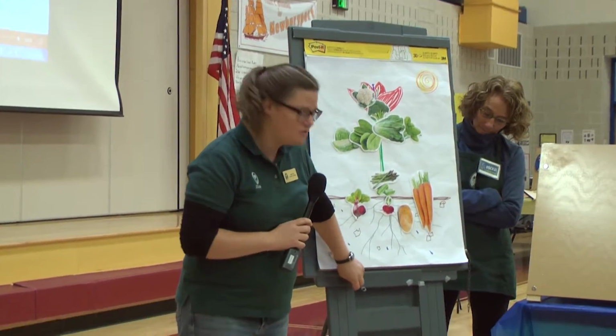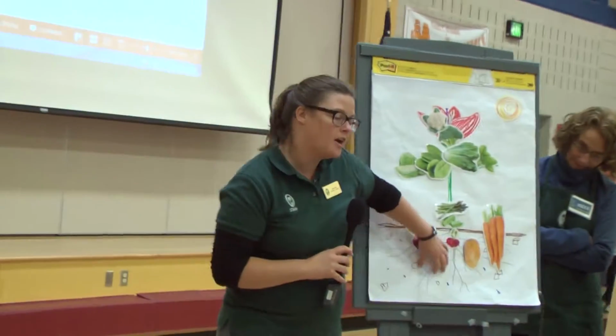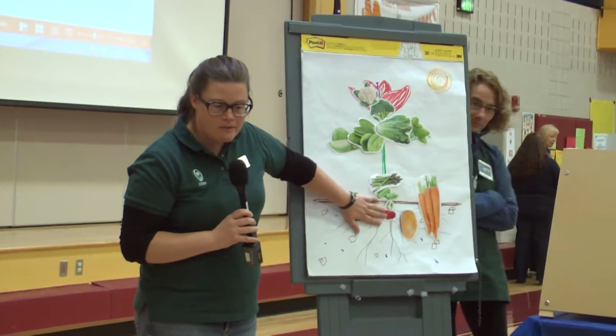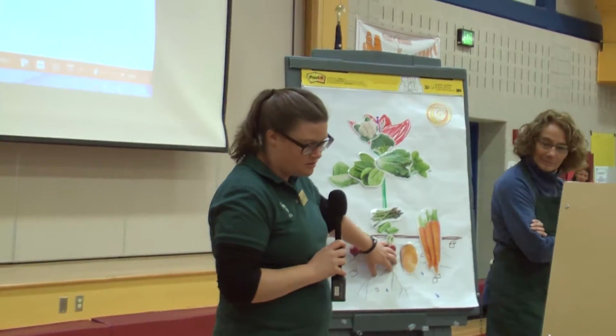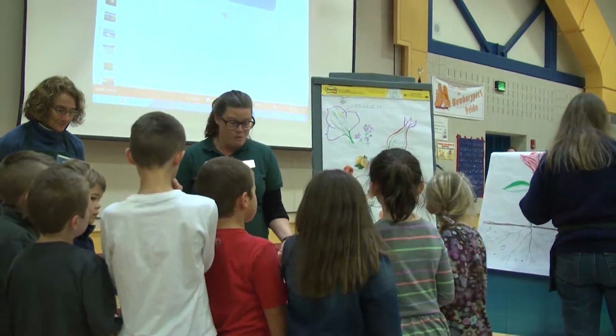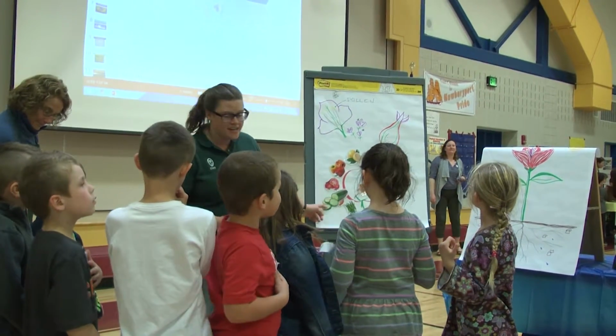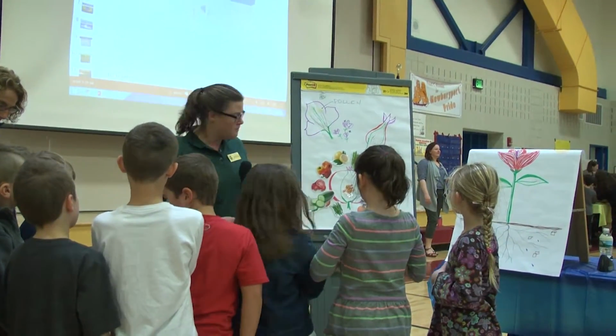And the different parts of plants do different things. So the roots are soaking up water and nutrients out of the soil, and when we eat those plants, we're getting those nutrients. So we need bees to pollinate, because about 1 out of every 3 bites of food you take is going to have food that was pollinated by a bee.